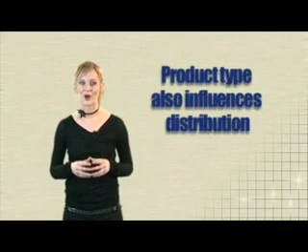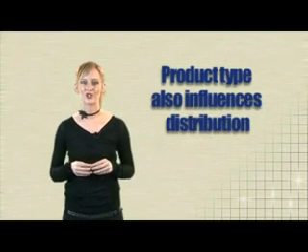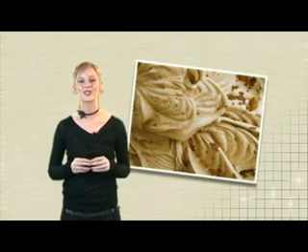The type of product also affects distribution choices. More exclusive products will have a limited distribution. For example, Häagen-Dazs opted for limited distribution to increase the product's appeal, and Rolex watches can only be bought in particular outlets. A final consideration is distribution targets.